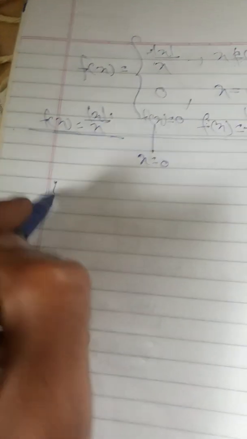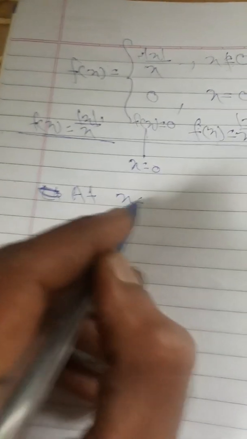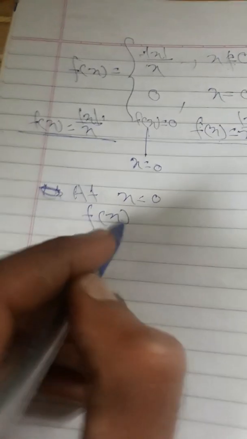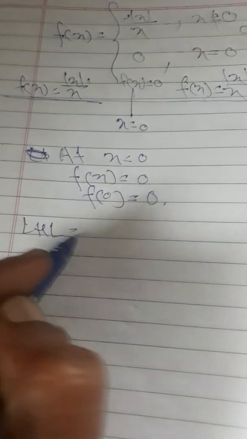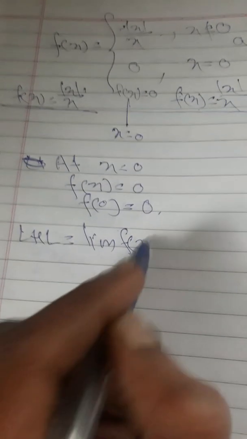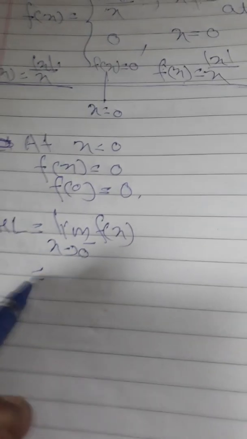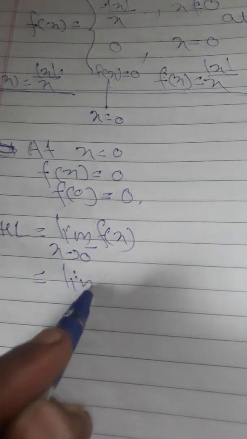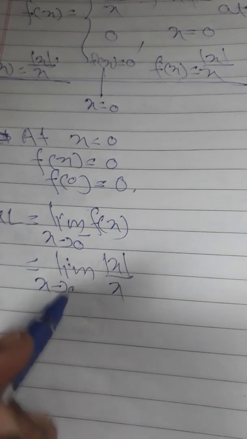So first at x is equal to 0, f of x is 0, so f of 0 will be equal to 0. This is result number 1. Now LHL will be equal to limit of f of x as x tends to 0 minus, which is equal to limit of mod of x divided by x as x tends to 0 minus.